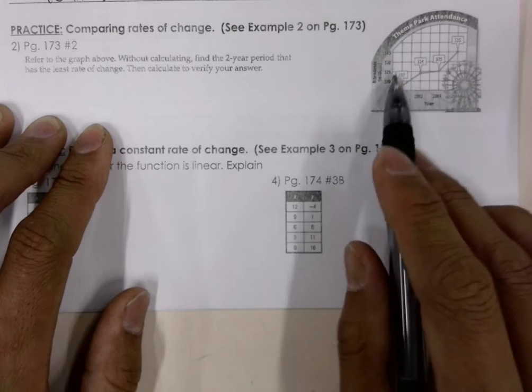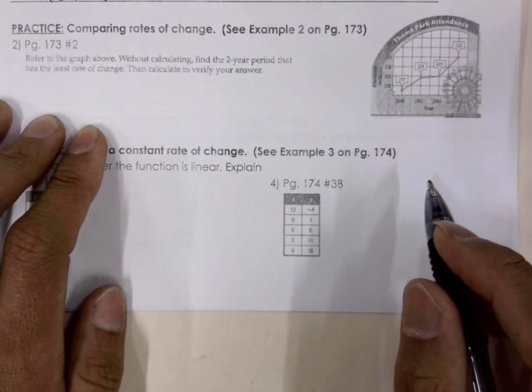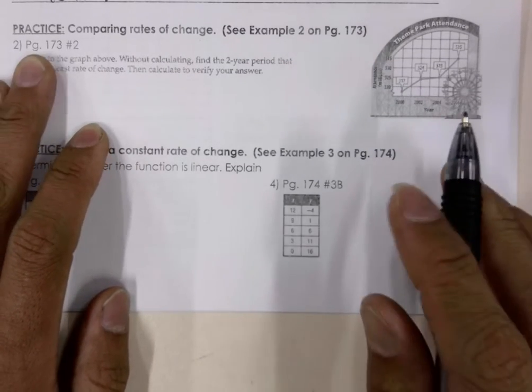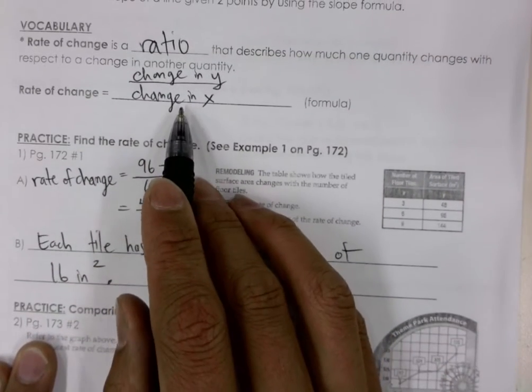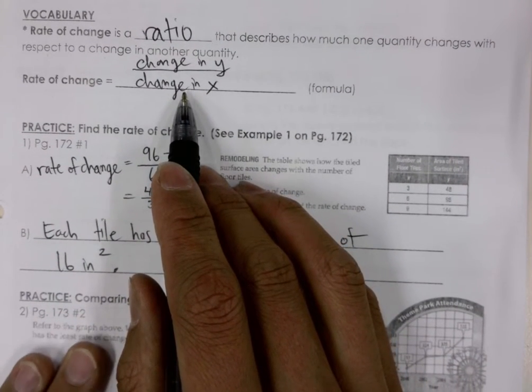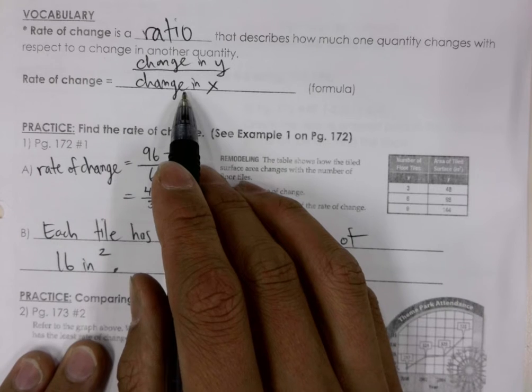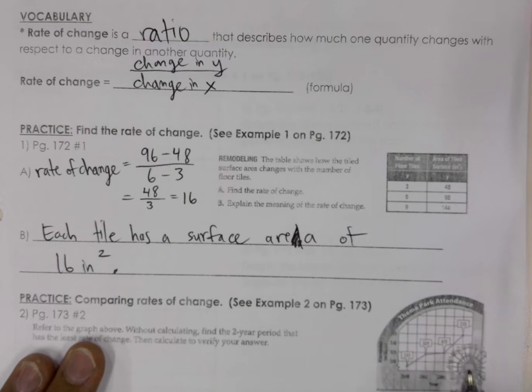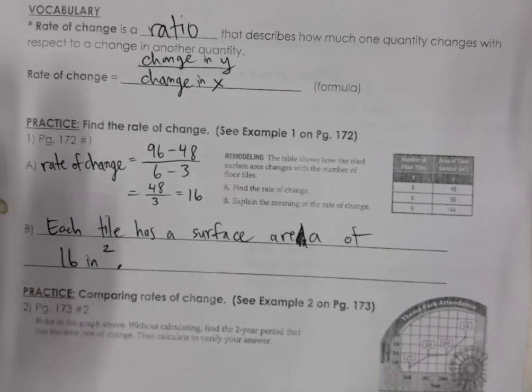So each section is a 2-year period. What that means is that our change in x is going to be the same for each of these 2-year time periods. It's going to be 2 for this section, 2 for this section, and 2 for the next section.